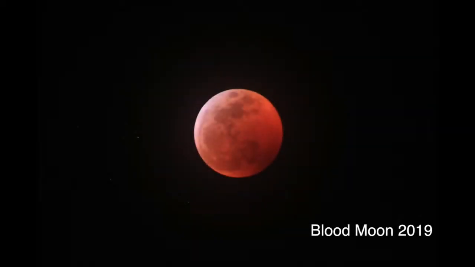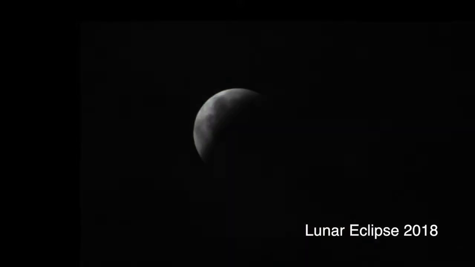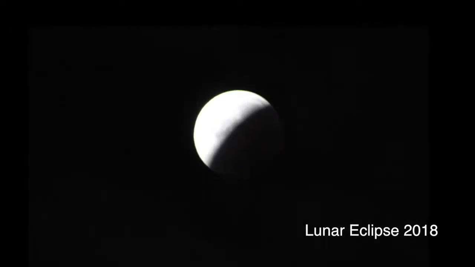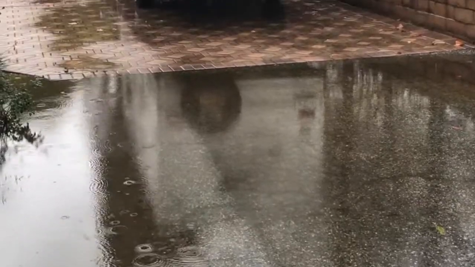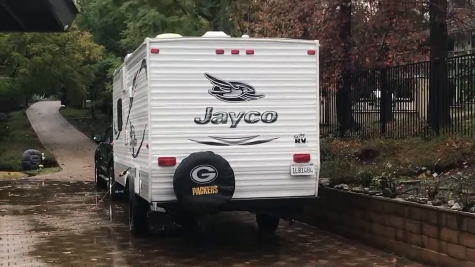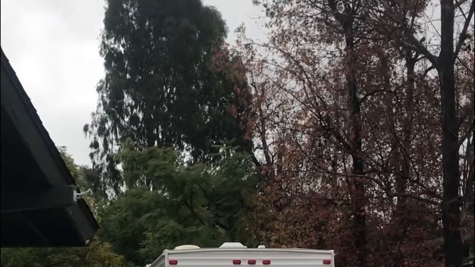The lunar eclipse of January 2019 was based on our experience with lunar eclipses in 2015 and 2018, both of which we filmed through overcast. This time we were determined to find clear skies. In the week leading up to the eclipse, there was one storm after another in California.